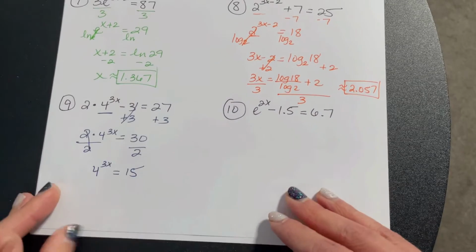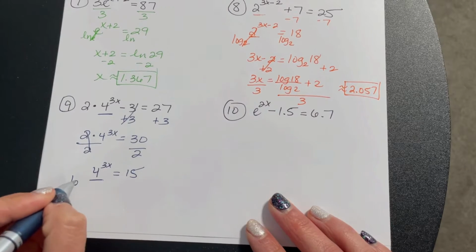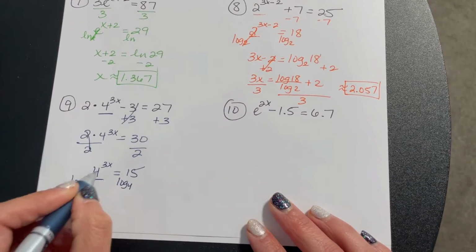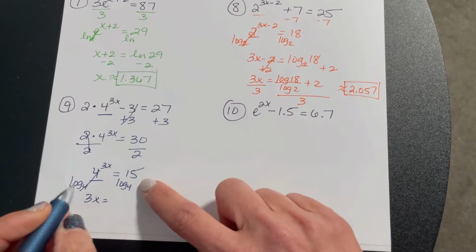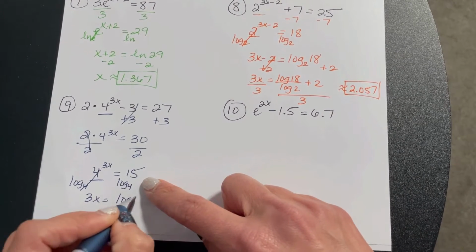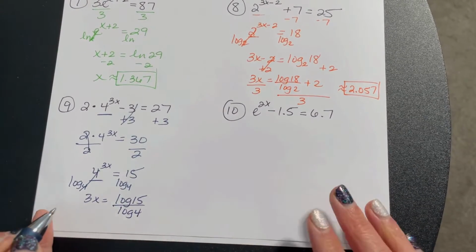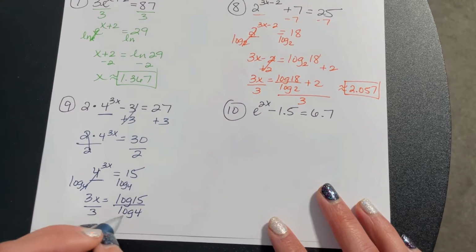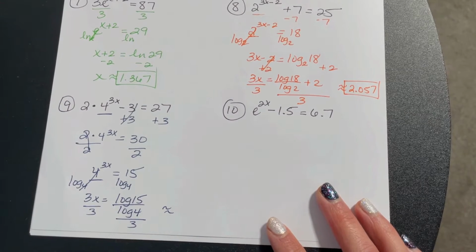Okay, now it's isolated. The 4 is the base on that exponent, so I need to take a log base 4 on both sides. Double base cancels, 3x gets to come down. And I'll go ahead and switch this to the change of base formula. Log of 15 divided by log of the base, which is 4, because base always goes in the bottom. And then I got to get rid of that 3, so I got to divide by 3. I'm going to write it like this, and then we'll just put the answer since I'm out of room again.